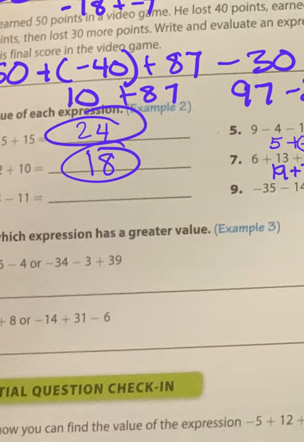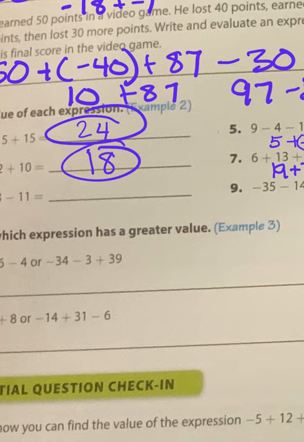Very good. How about number 8? 65 plus 43 minus 11. What'd you get, Max? Close. You would get 108, right? Minus 11, which is 97.